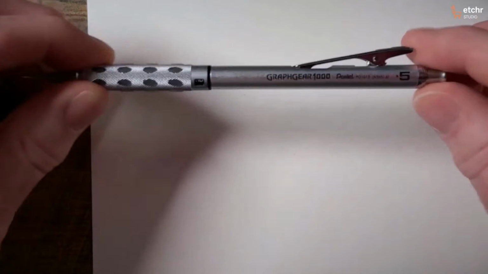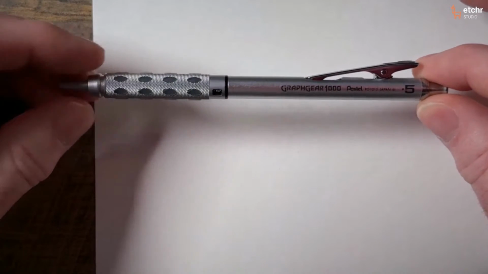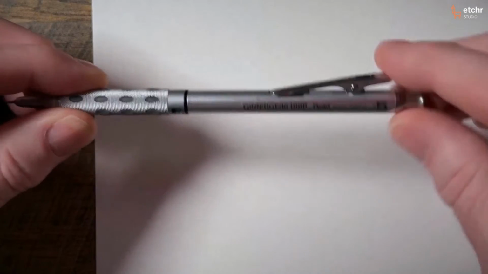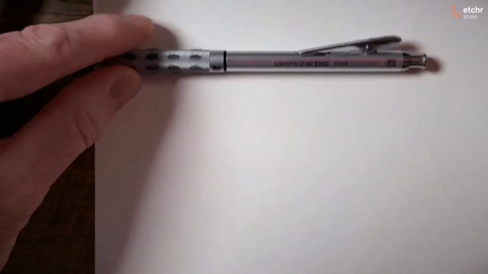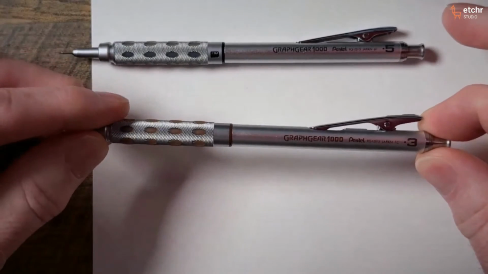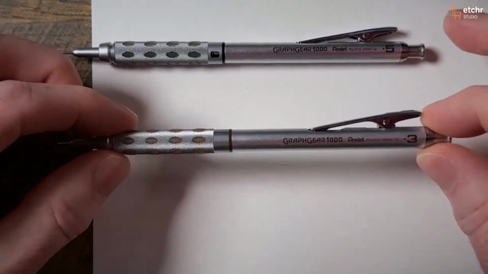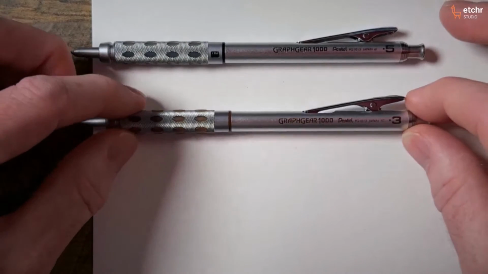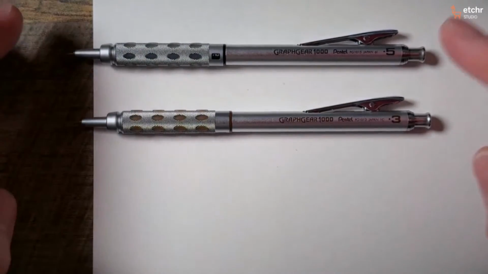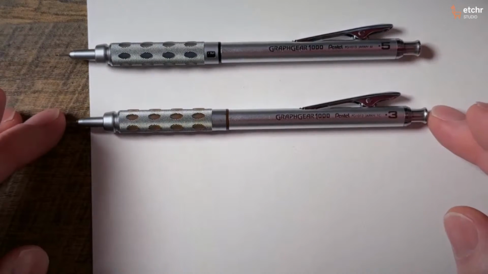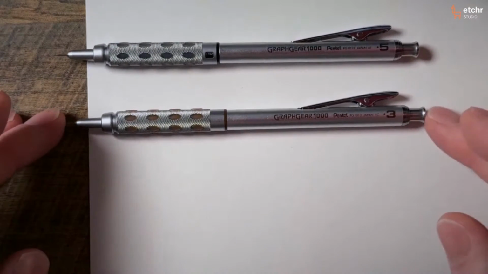And for something like a 0.5 millimeter, which is what this is, you can get leads from 2H all the way up to 4B. So this is loaded with 4B. And then for my smaller 0.3 millimeter, I have this loaded with 2B. It doesn't go to 4B because the 4B would break at that small diameter. So these are my two pencils I use all the time. If I'm shading, I'm using this, and if I'm doing my typical fine work, I'm using the 0.3.